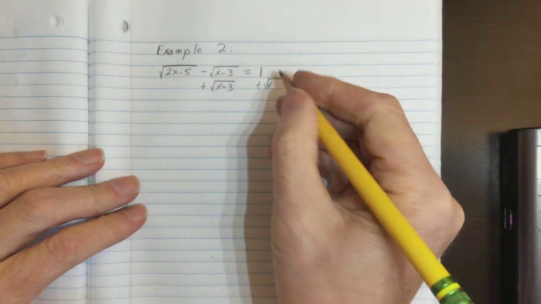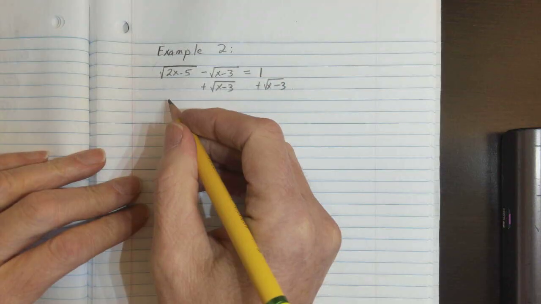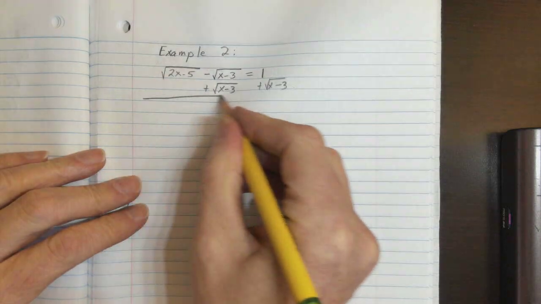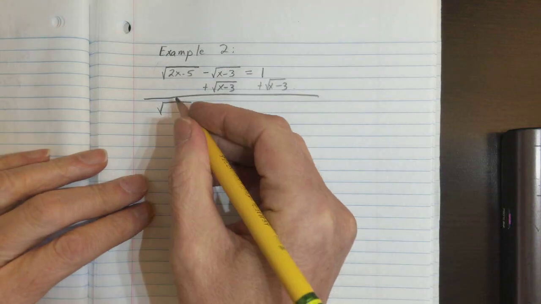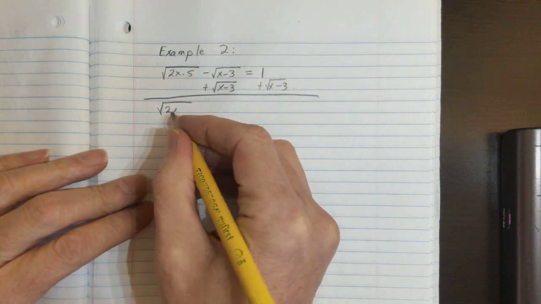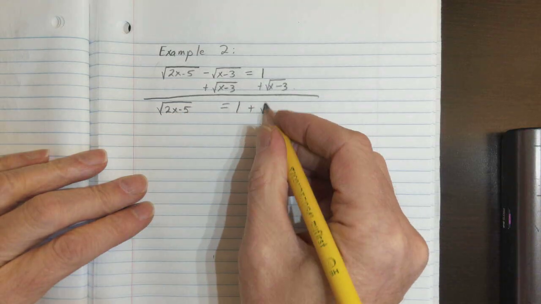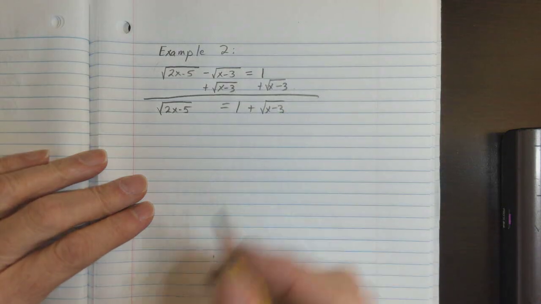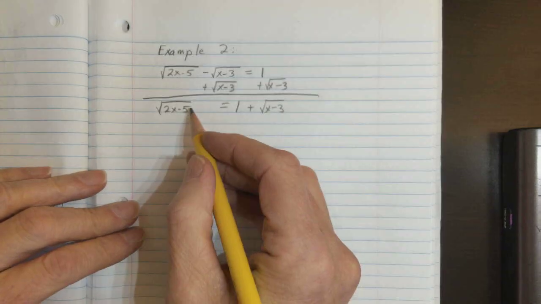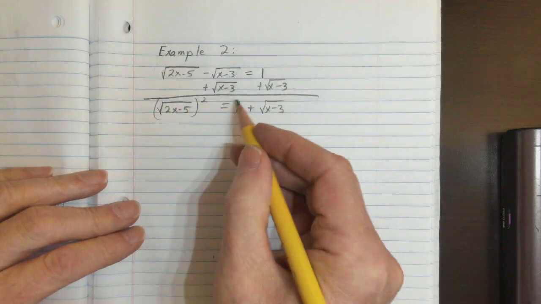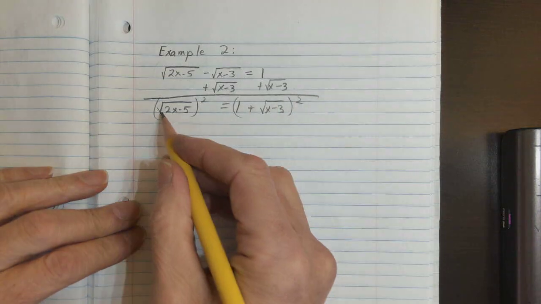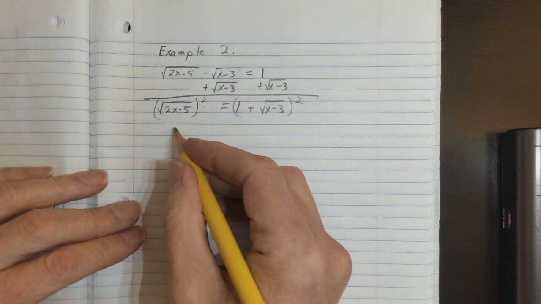It's x minus 3 there. And what do we have when we do that? We've got the square root of 2x minus 5 equals 1 plus the square root of x minus 3. Now I'm going to square both sides. And the square and square root cancel out here.